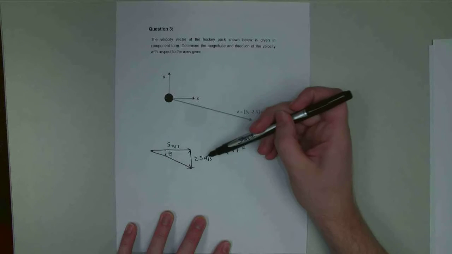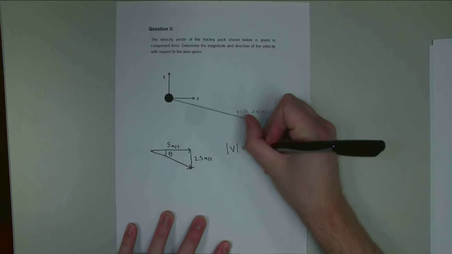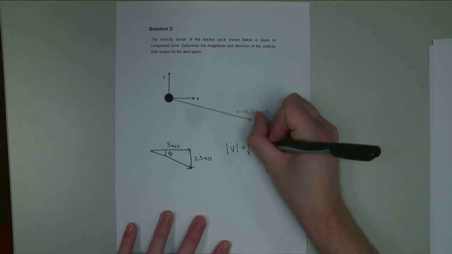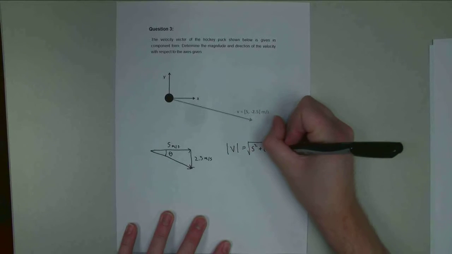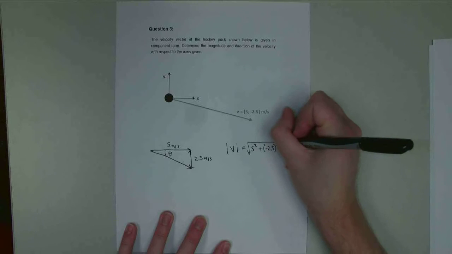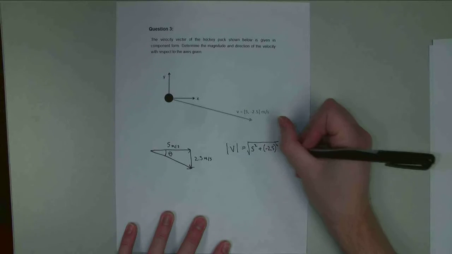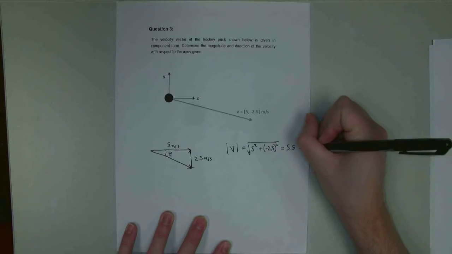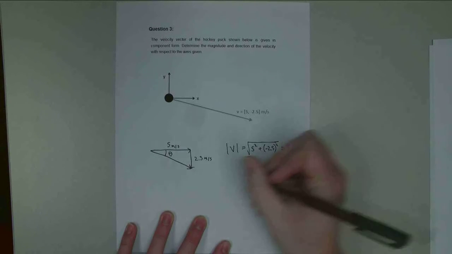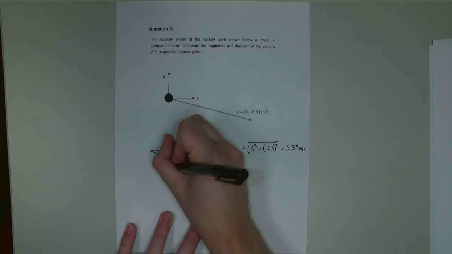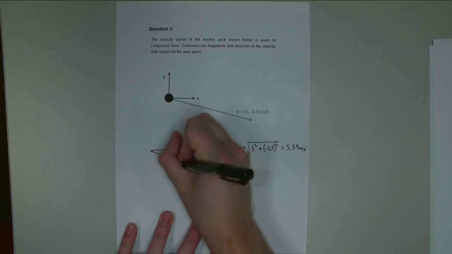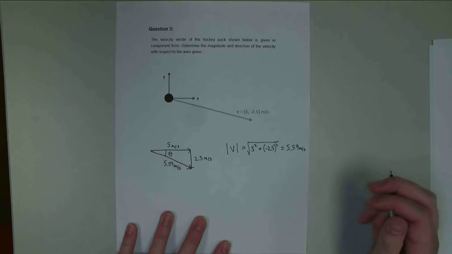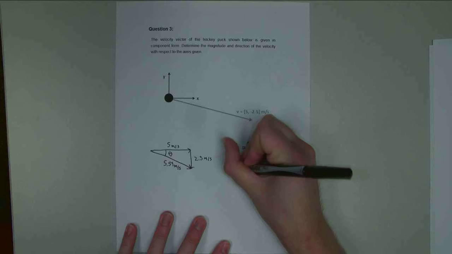So a squared plus b squared equals c squared. So the length of that hypotenuse is the square root of 5 squared plus negative 2.5 squared. And if I do those calculations, I should get 5.59 meters per second. And so that is the overall speed of my hockey puck. All right, next I want to find this angle theta.